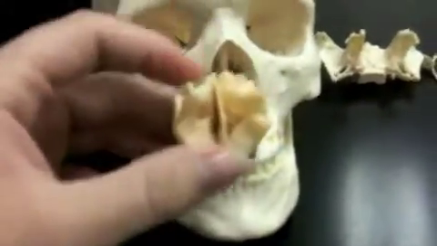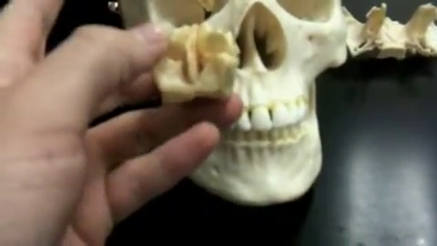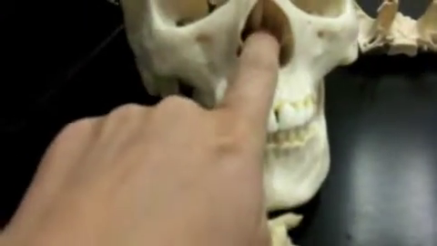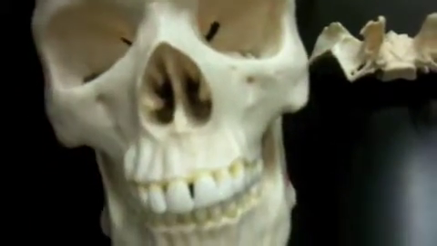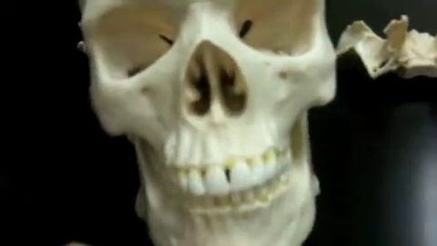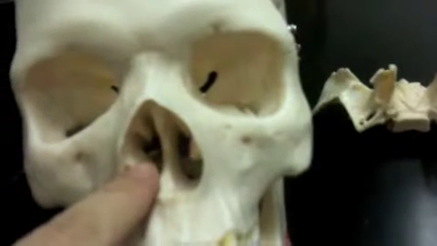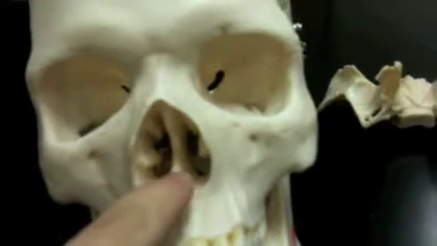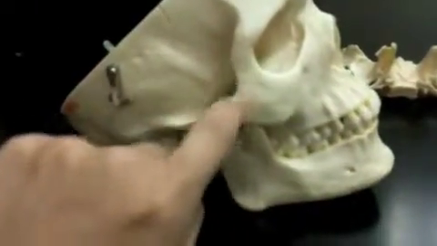This is the ethmoid bone, the perpendicular plate, the superior nasal concha, and the middle nasal concha. Perpendicular plate, middle nasal concha, the superior nasal concha is up inside the head, not visible from the skull. The inferior nasal concha, which looks like little slippers, and the vomer, which is the bottom of the septum. It looks like a Nike symbol. This is the zygomatic bone right here.